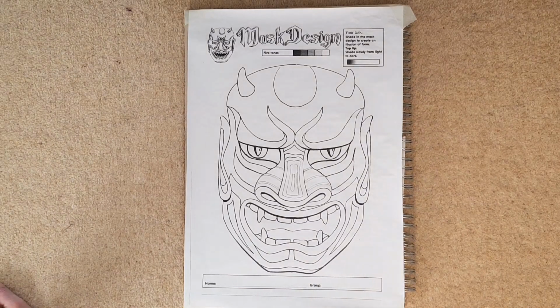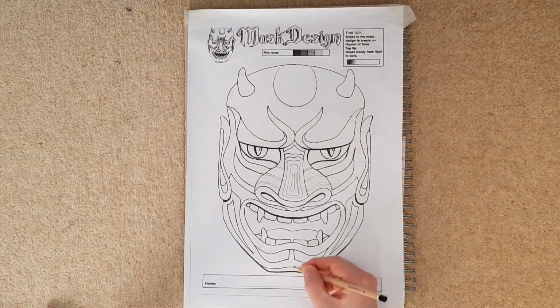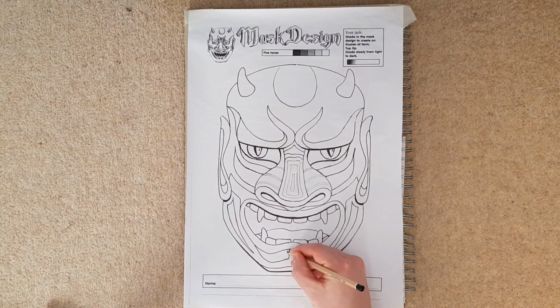Let's pick another area. So I'm just going to start to put some lines in here.